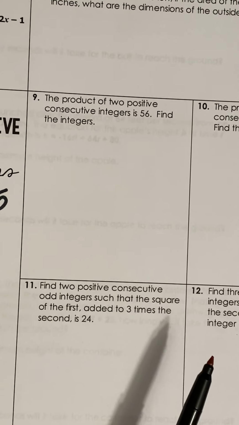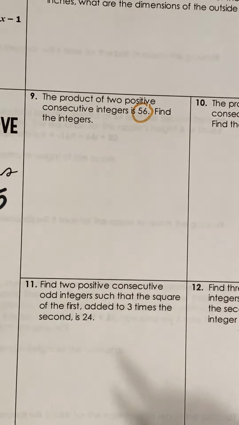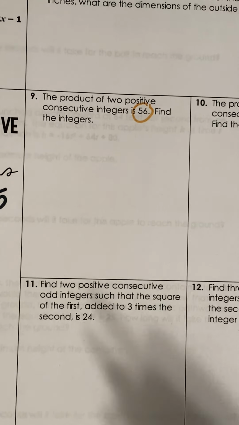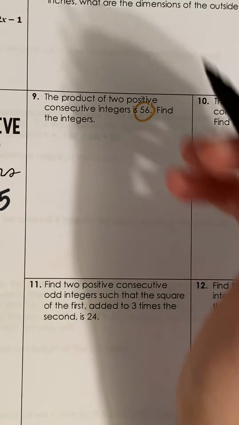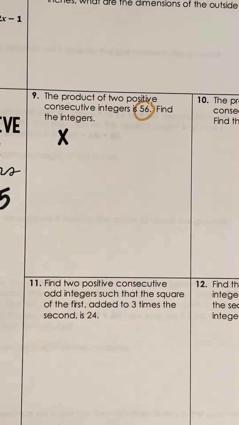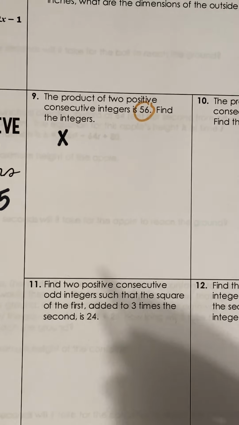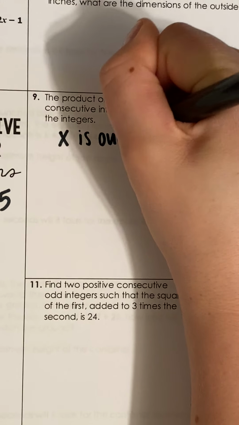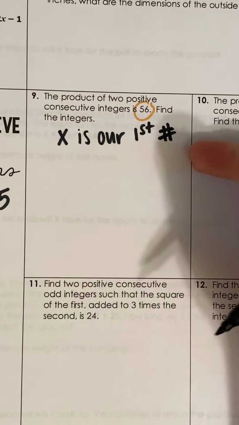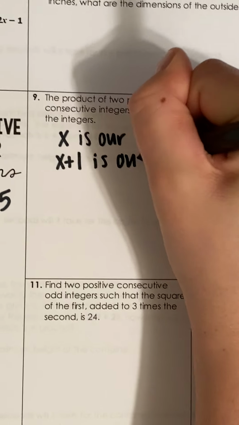Let's see, for number 9, the product of two positive consecutive integers is 56. So if they're consecutive, then I have to think about it this way. If one of my numbers is going to be represented by x, because I don't know what it is, then my other number is going to be x plus 1 if we want to be consecutive. So x is our first number, and then x plus 1 is our second number.